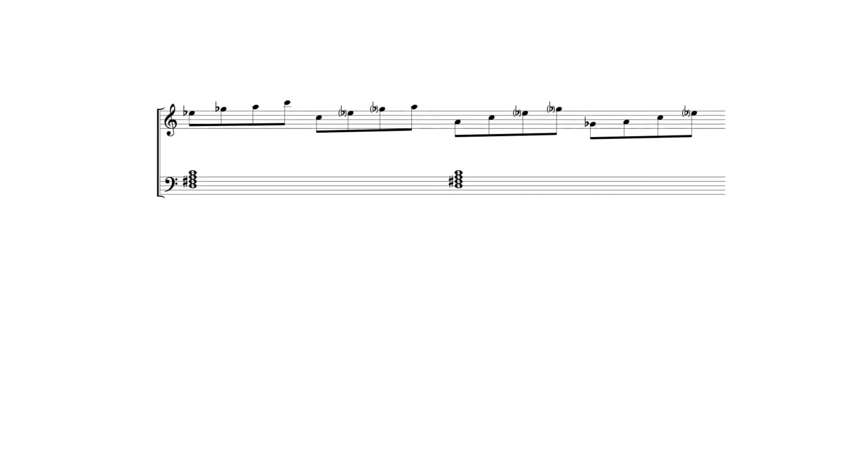Playing an E-flat diminished 7th arpeggio over a D7 chord produces a flat 9th sound. Regardless of the E-flat diminished 7th arpeggio's inversion, a D7 flat 9 sound is always produced.